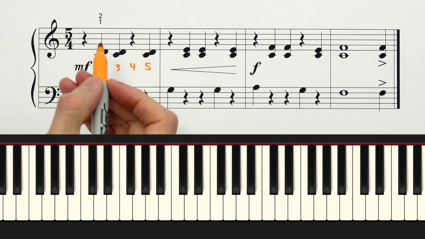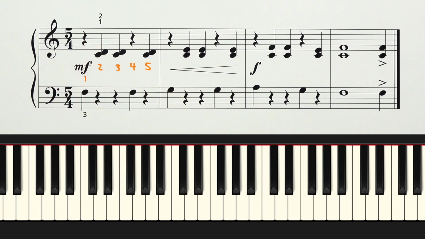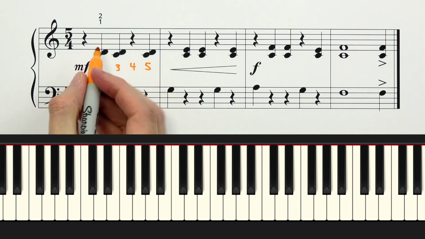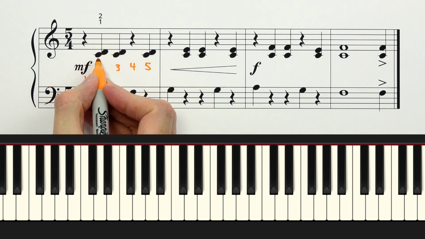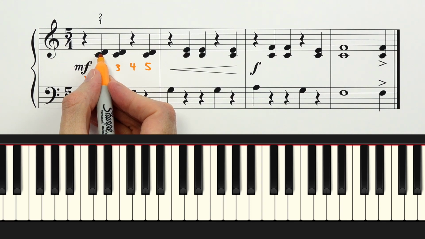This is what's called a harmonic interval. When you play 2 or more notes at the same time, the distance between any 2 notes played together is called a harmonic interval. If I played them one at a time, we'd call that a melodic interval. But because they're bunched like this with one stem, we know that's played like a chord.